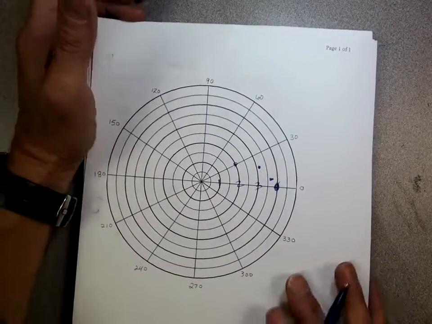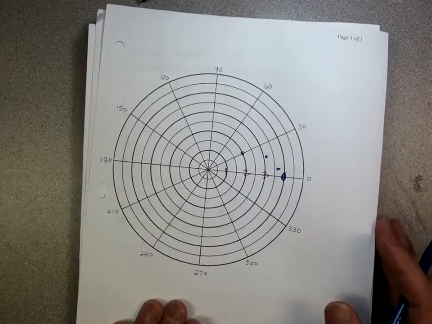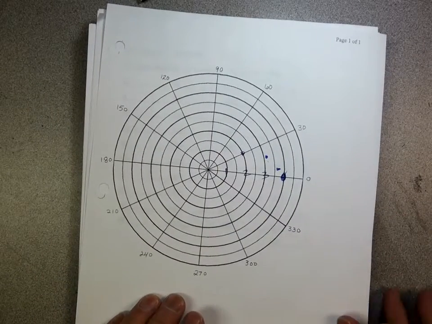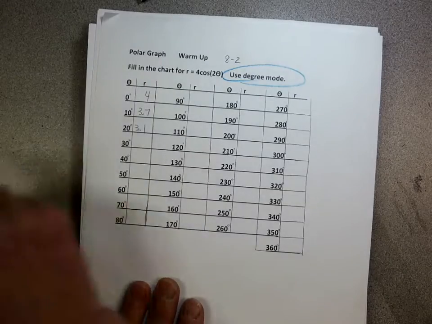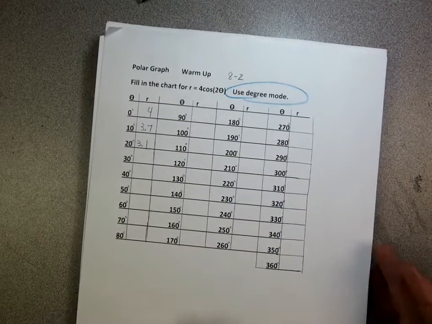Oh, it is such a beautiful thing teaching you guys every day. So, what we did on our warm-up real quickly is, I want to make sure I go through this. Girls, you're not talking, of course, you're paying attention.